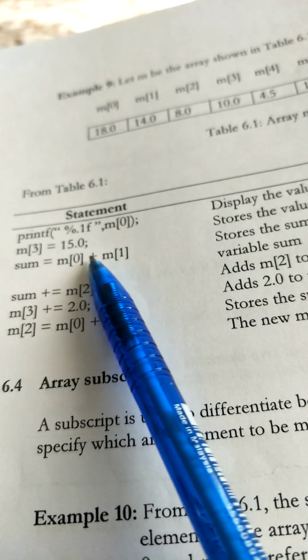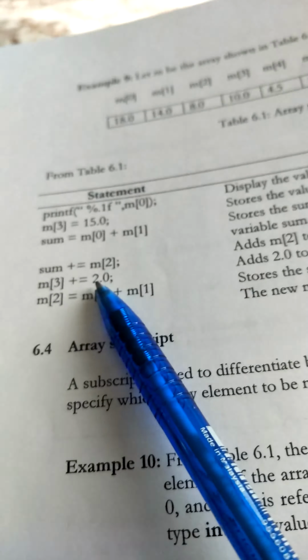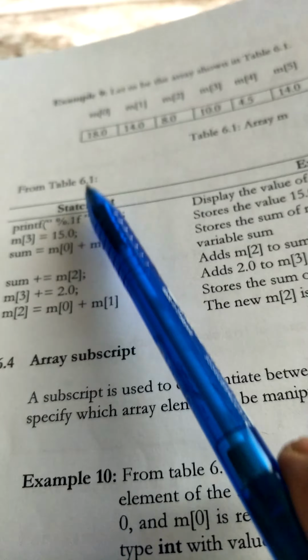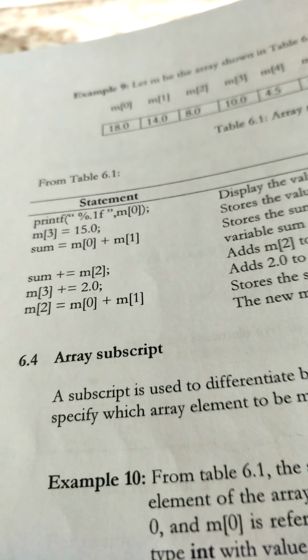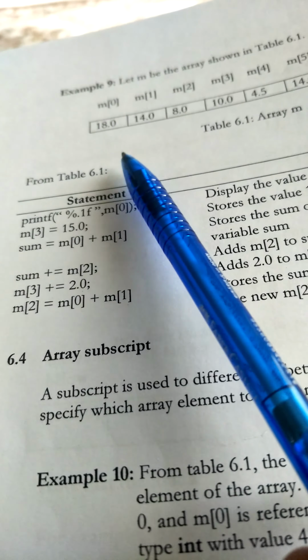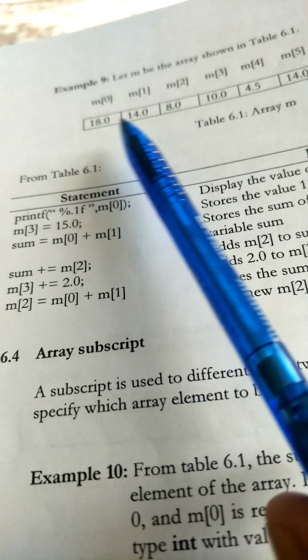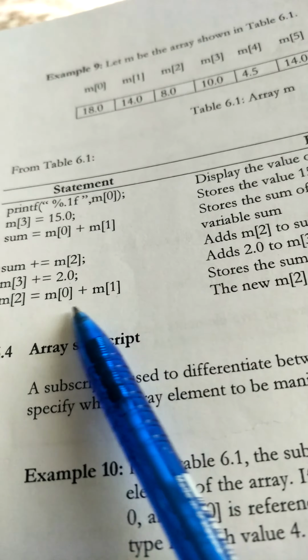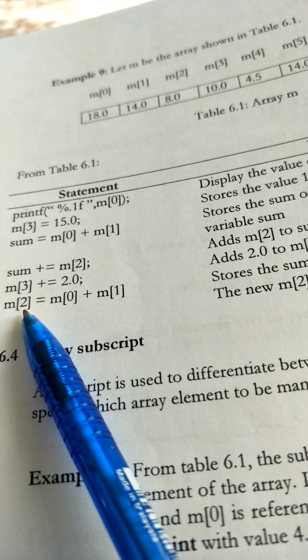This one, M3 plus 2: M3 is 15, plus 2, that gives you 17. And for this, M2 is M0 plus M1. So M0 is 18, M1 is 14, so 32, then assign to M2.